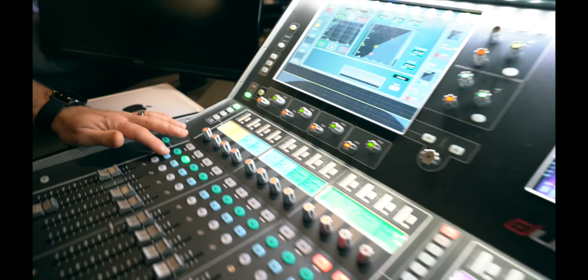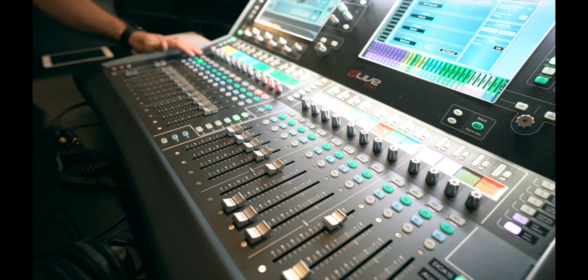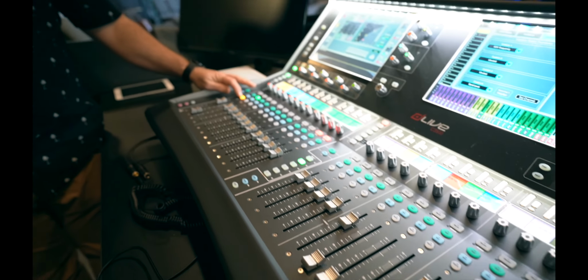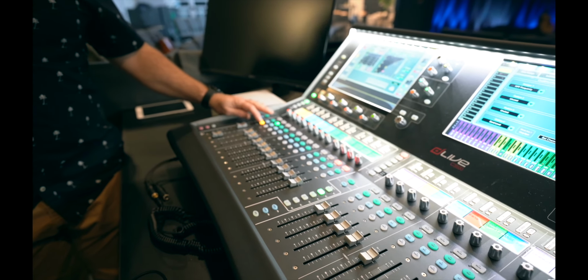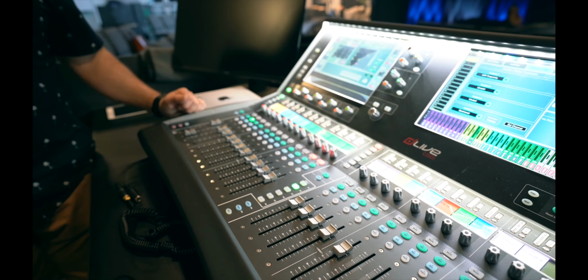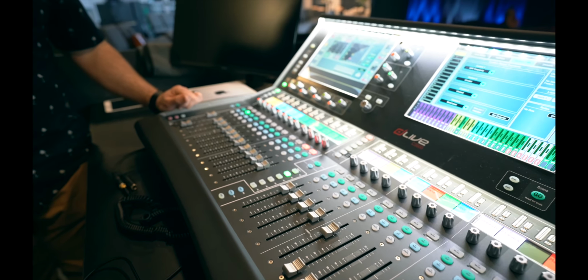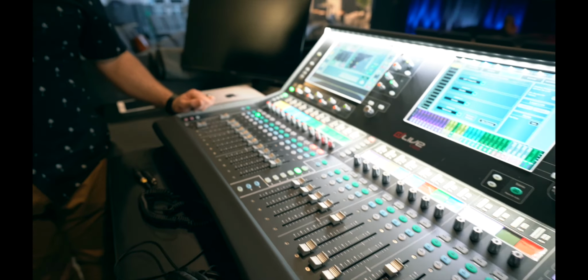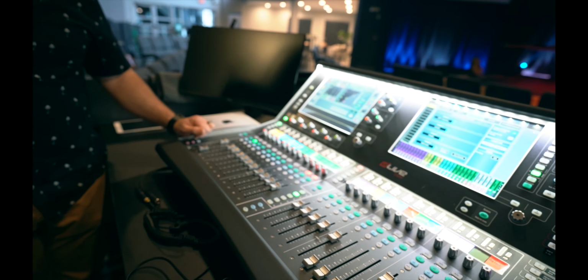Mix is going to come into play once we start talking about mixes here. PAFL is just pre or after fader listen, listening to the channel as a whole. That's your solo button, basically? Yeah. It also makes the RTA show.